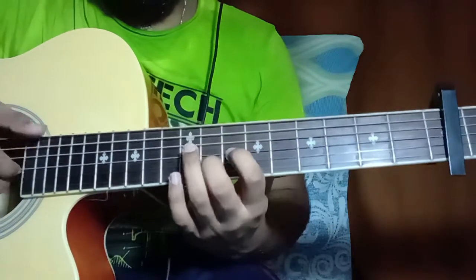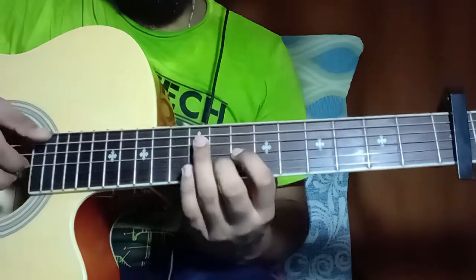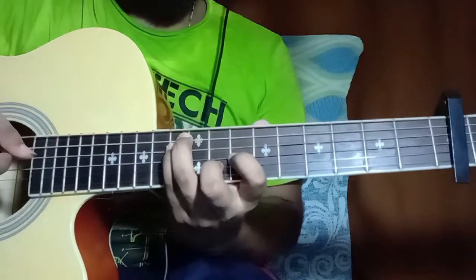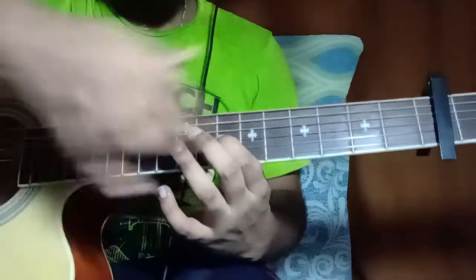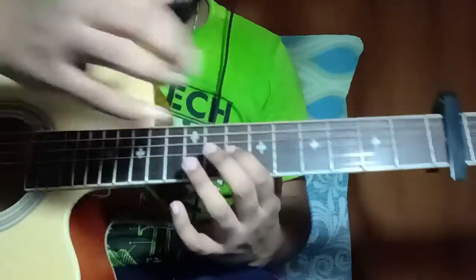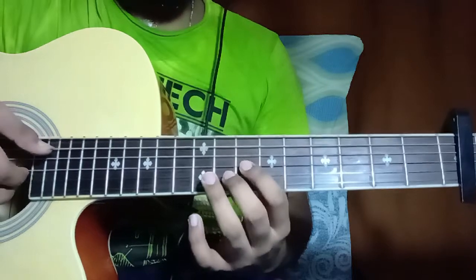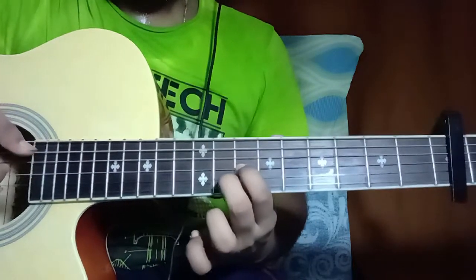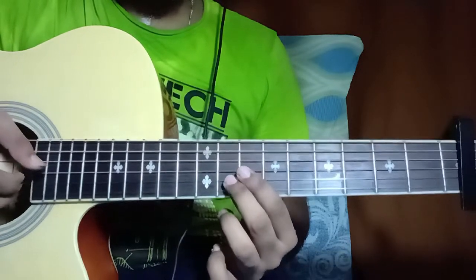Then the next part. This is the 7th fret of the 3rd string, 7th fret of the 3rd string and 8th fret of the 2nd string, pick both strings together. Okay, then you pick the 8th fret of the 2nd string twice.